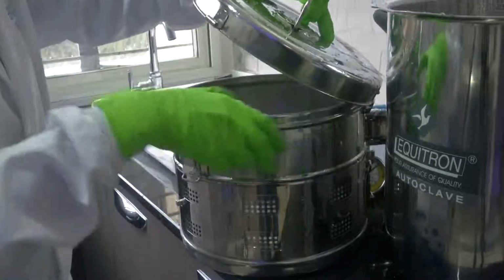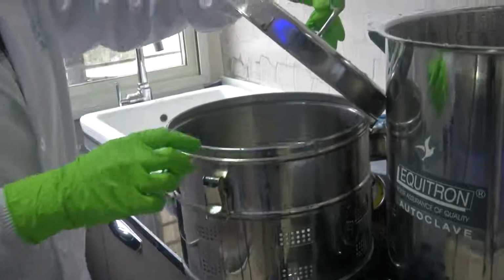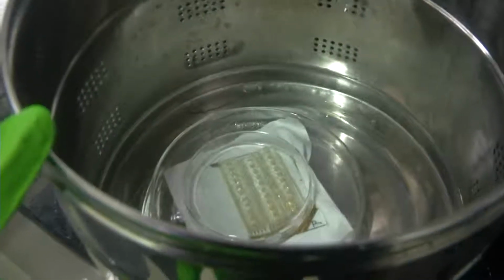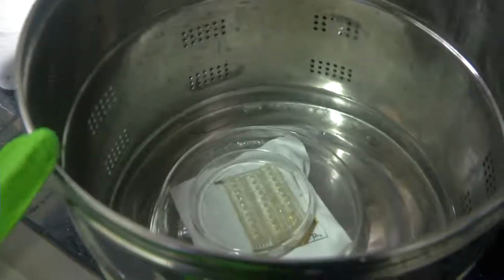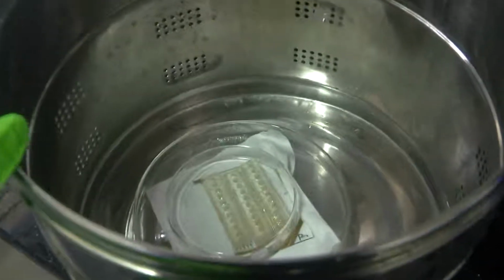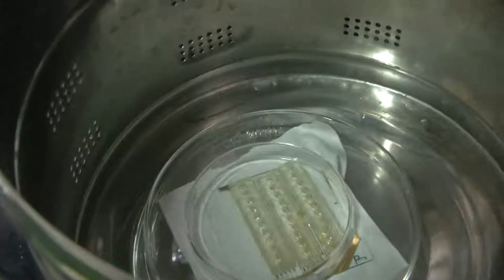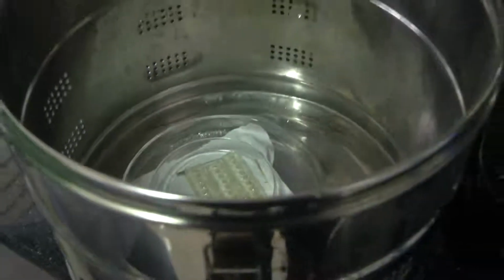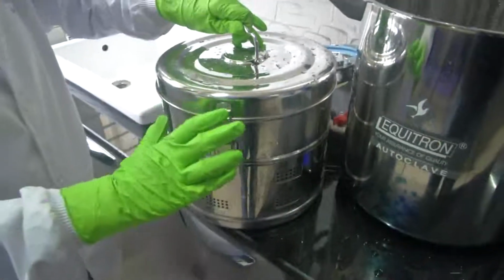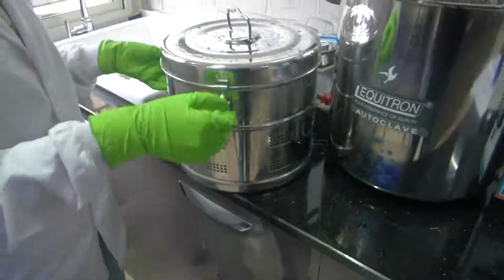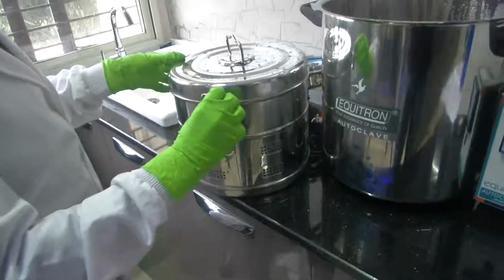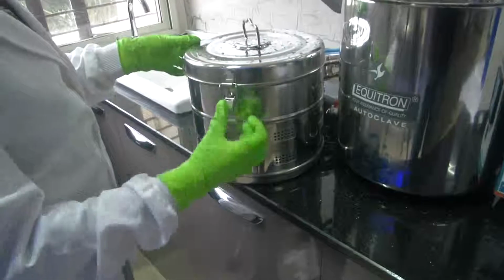So here we have a few devices that are placed inside. Here we have a microfabricated chip which is under study inside the autoclave. Now that we've seen how different tools could be placed inside the equipment in a container like this, ensure you do the proper locking of the system.